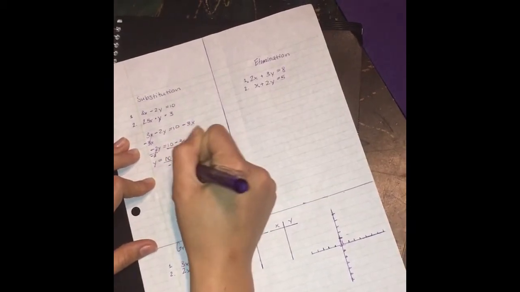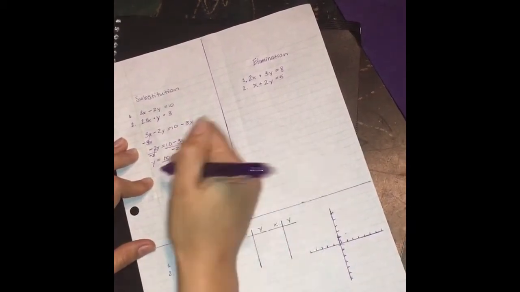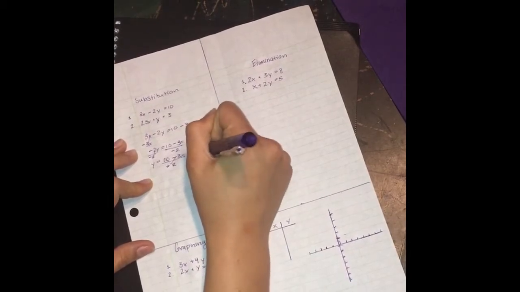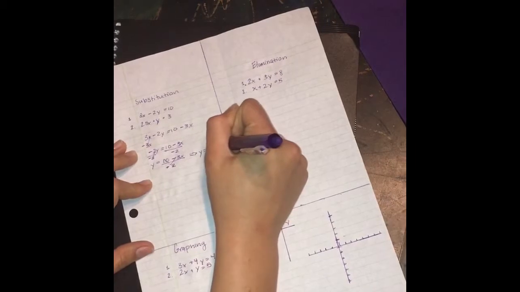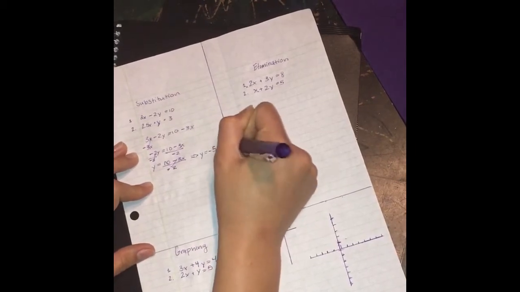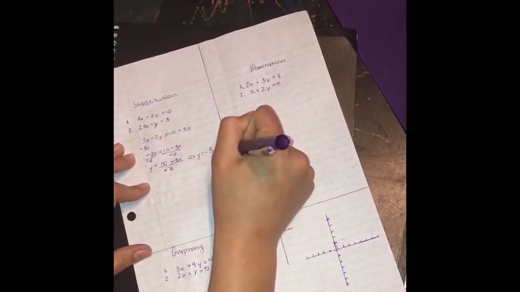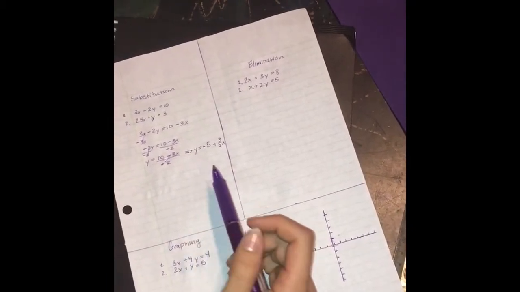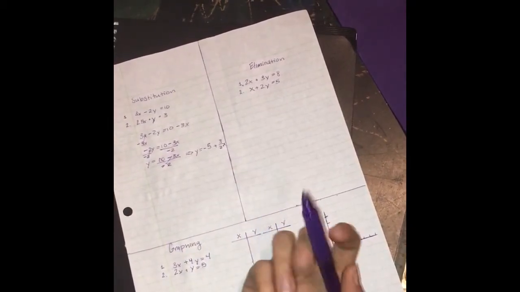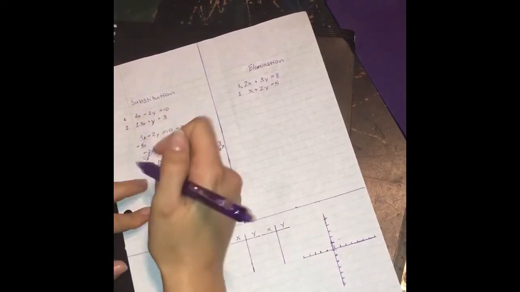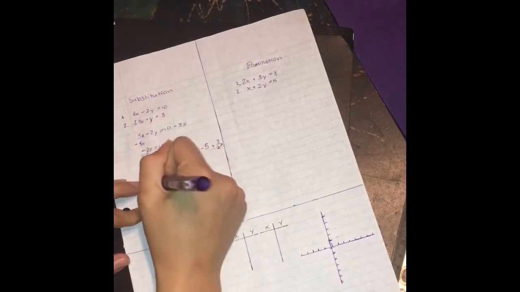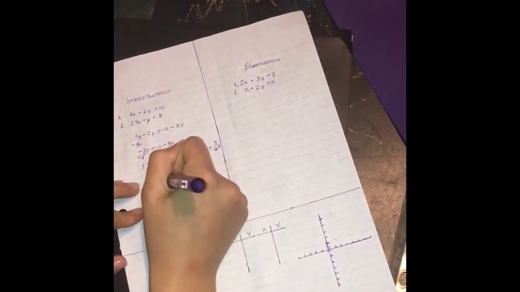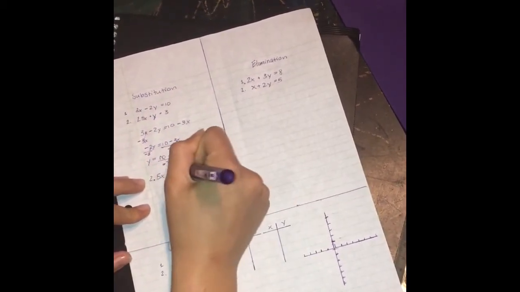Both of this cancels out and the negative cancels out, giving you y is equal to negative 5 plus 3 over 2x. Now that you have solved for the y, we're going to substitute the y into equation 2, meaning that we are going to take this and put it inside of the y right here.